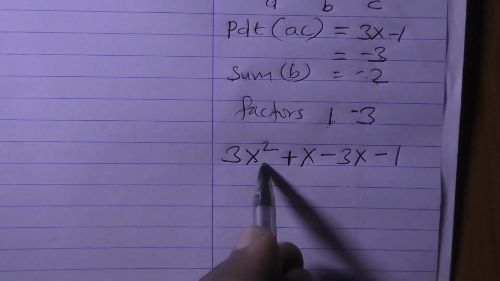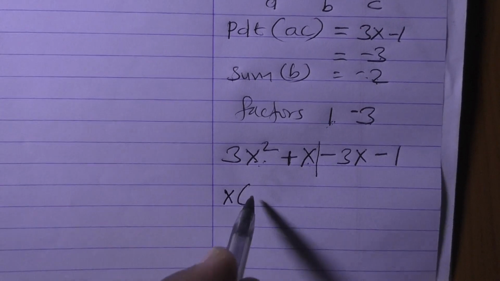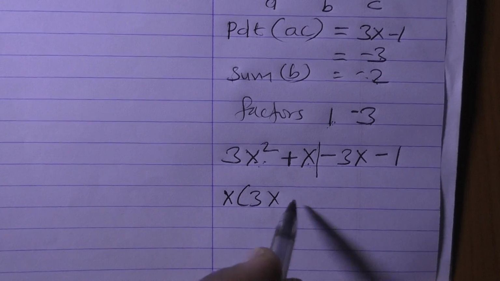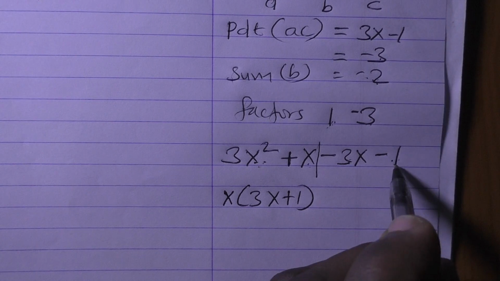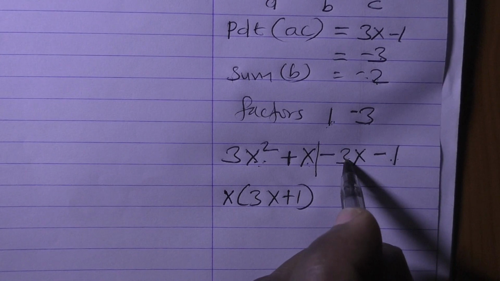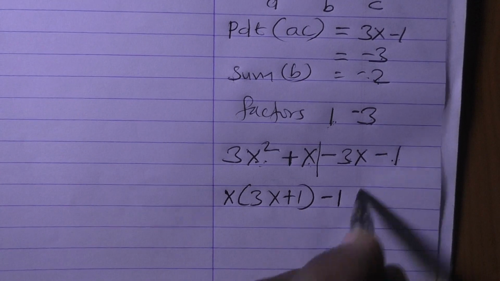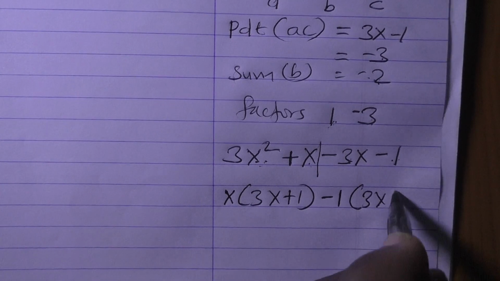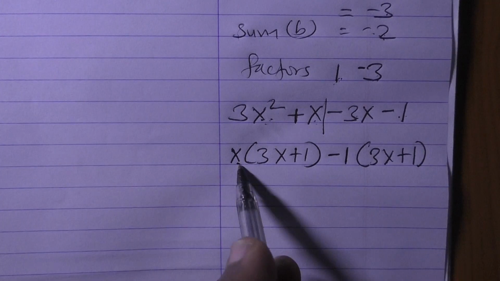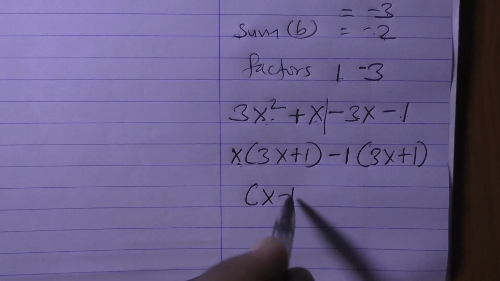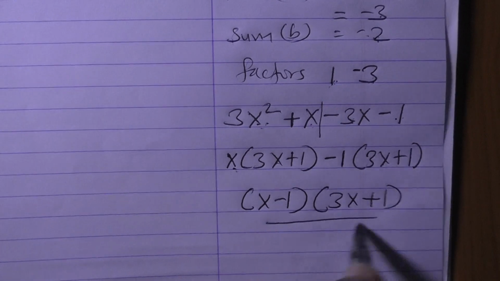So my common factor here is x. I'll split this into 2. I get x into 3x plus 1. Then here they don't have a common factor, so it is automatically 1 because 3 is 3 times 1 and 1 is 1 times 1. So I bring minus 1 into 3x plus 1. Then I will have to bring the common factors in a common bracket and then consider one of the two to give me my final answer.